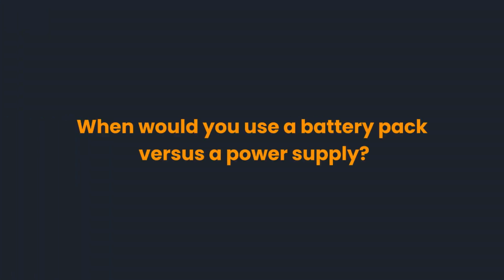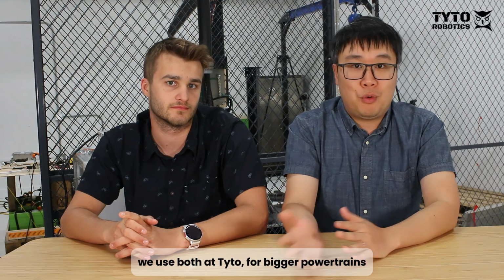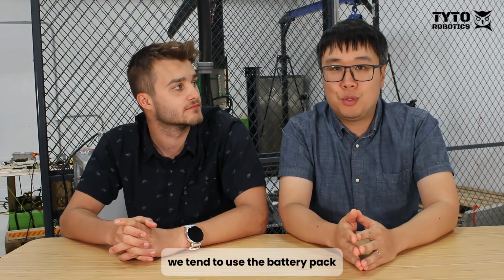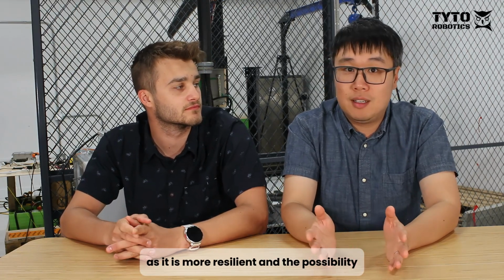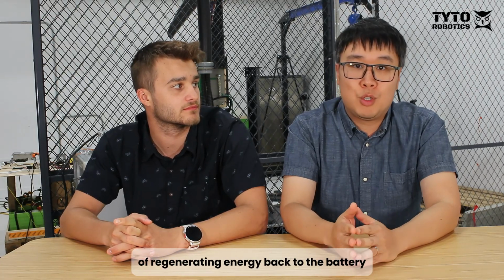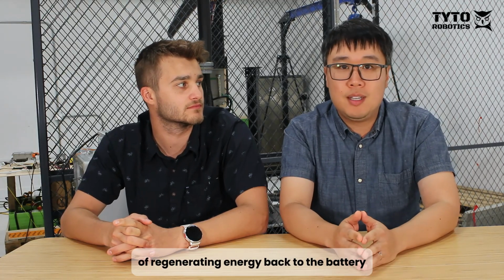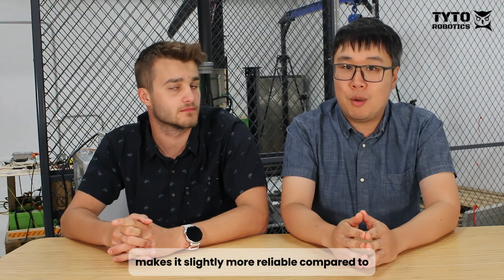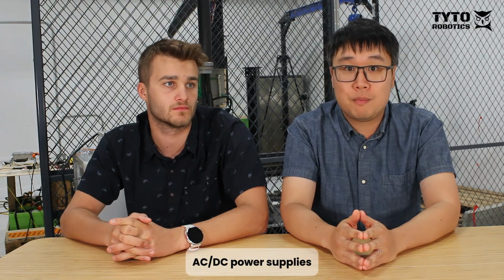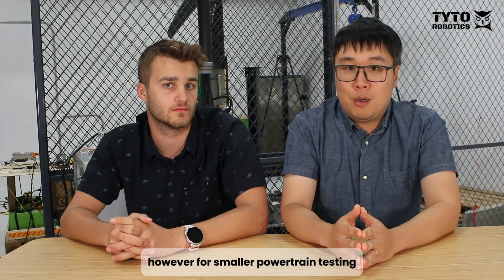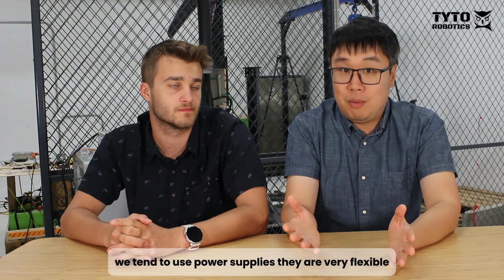And when would you use a battery pack versus a power supply? We use both at Tyto. For bigger powertrains, we tend to use the battery pack as it is more resilient and the possibility of regenerating energy back to the battery makes it slightly more reliable compared to AC/DC power supplies. However, for smaller powertrain testing, we tend to use power supplies.